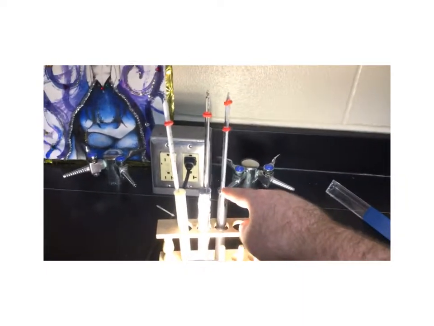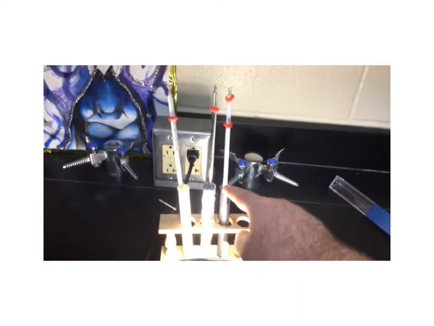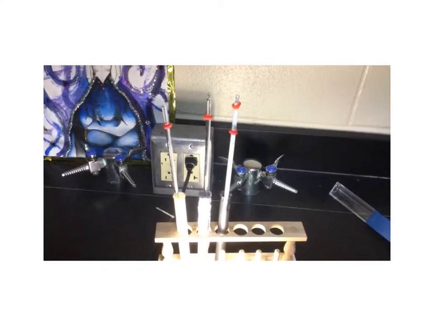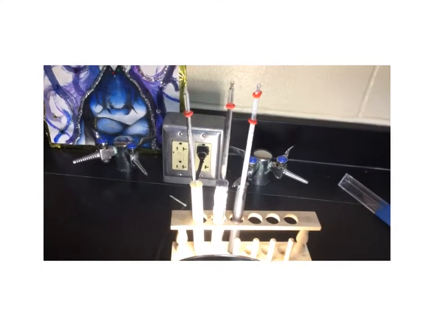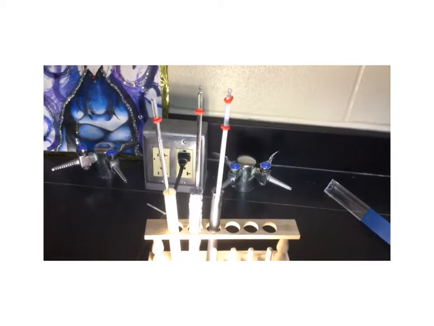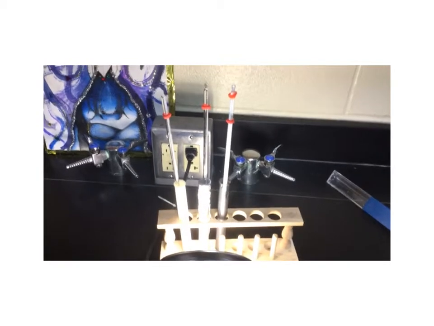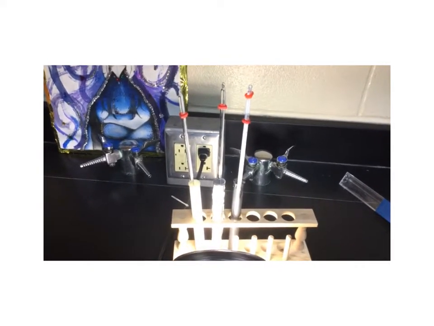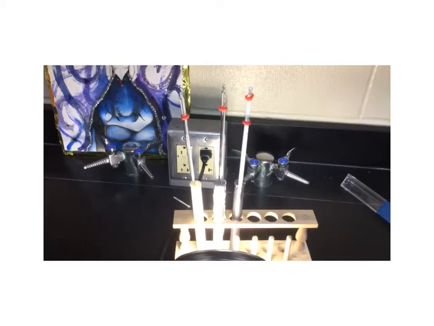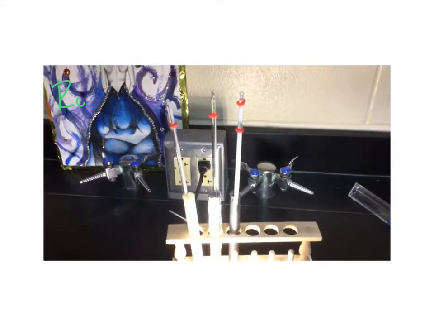But one more time, the black test tube was about 9 or 10 degrees warmer than room temperature. The white test tube was probably about 4 or 5 degrees warmer than air temperature in the room. And the aluminum foil was 1 degree cooler, only about 4 degrees warmer than room temperature. So the black test tube certainly absorbs the majority of the energy. The white test tube reflects most energy, and the test tube that's wrapped in aluminum foil reflects more than the white does.